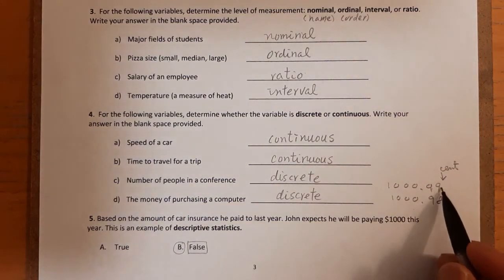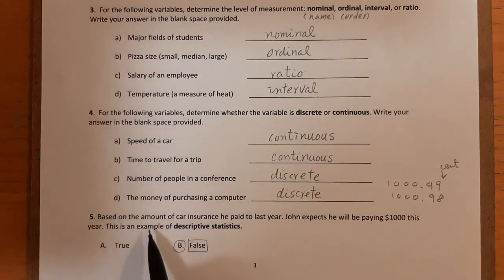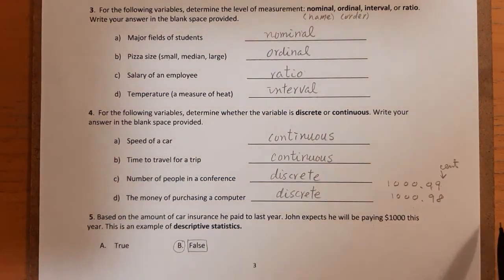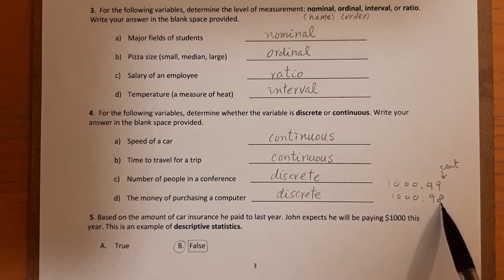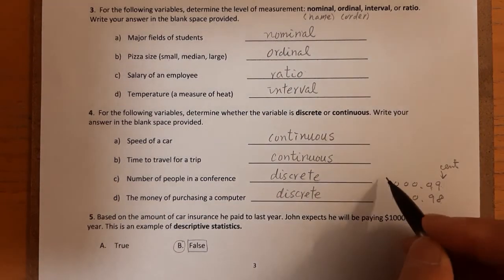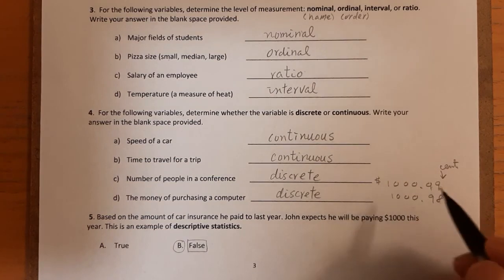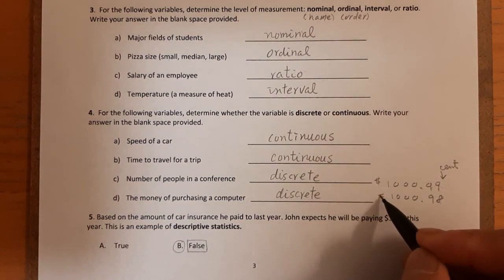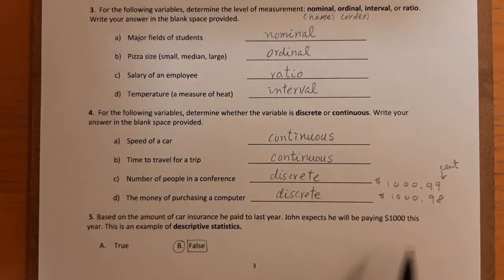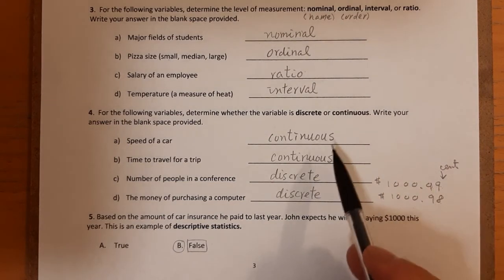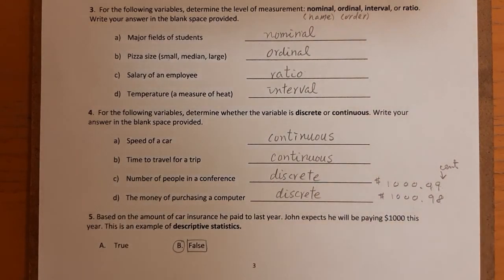So between the two, there's no more amount of money. Between 99 cents and 98 cents, there's no more amount of money, because we stop at cents. So that's discrete. Discrete is between two numbers, there are no more numbers. Continuous is between two numbers and there are still numbers.